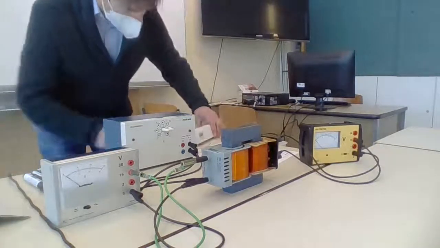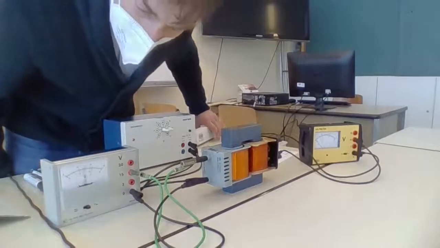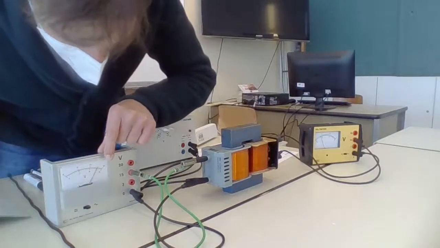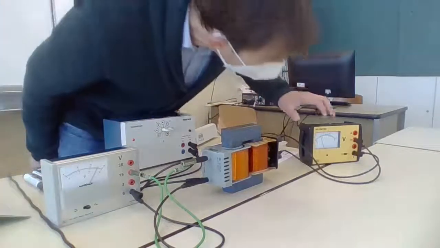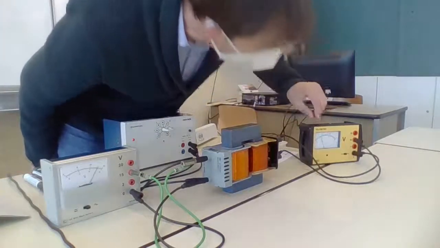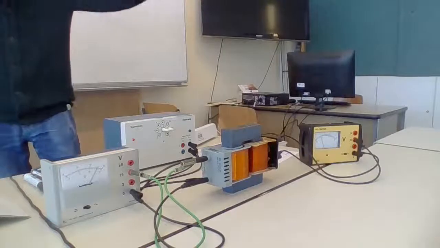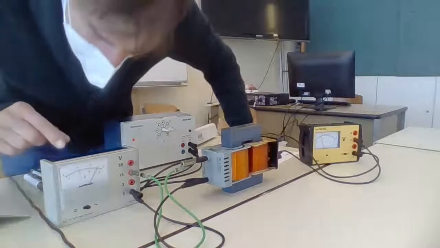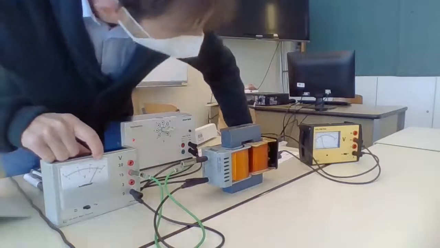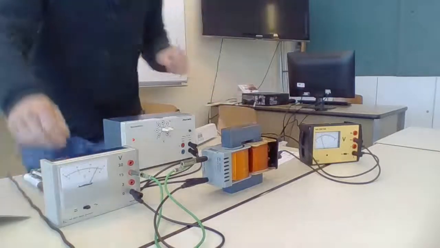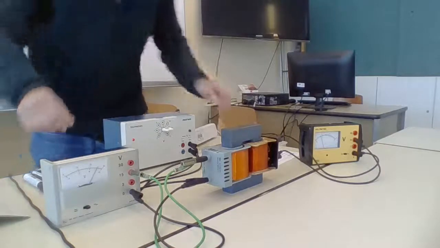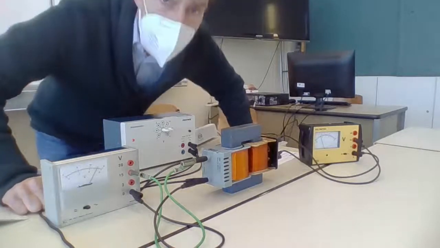Let's see if she's got it. And what am I sending in? 15. It's close to 15. That's not perfect. And over here, 4 volts. Not 15. No, what did I say? 12. Yeah, so that's close to 12. So 12 and 4. So we divide 12 by 3, right? 3 to 1 ratio. So this is a transformer.